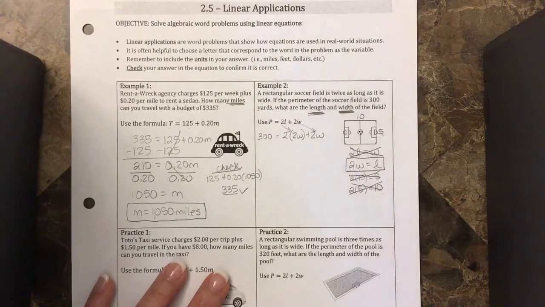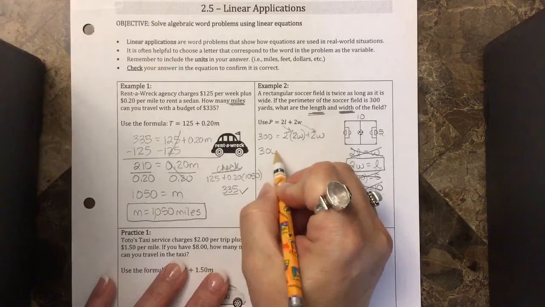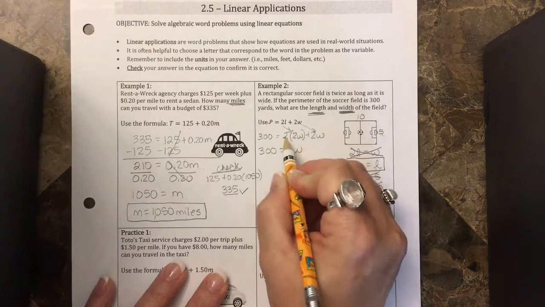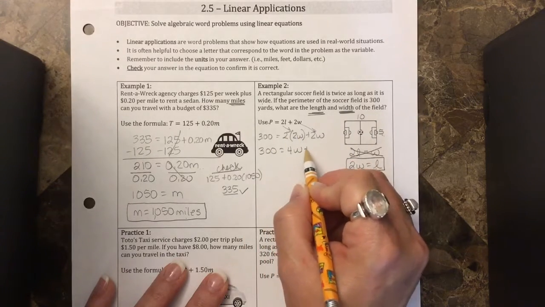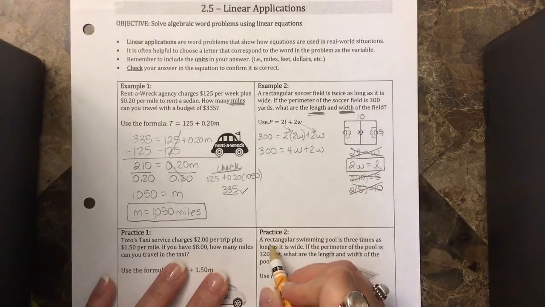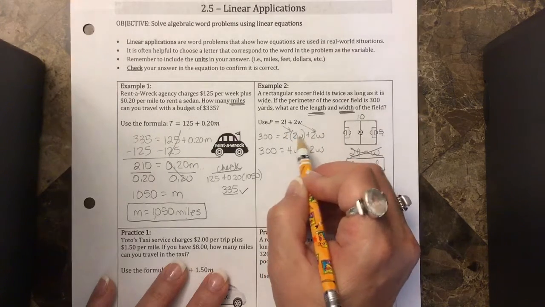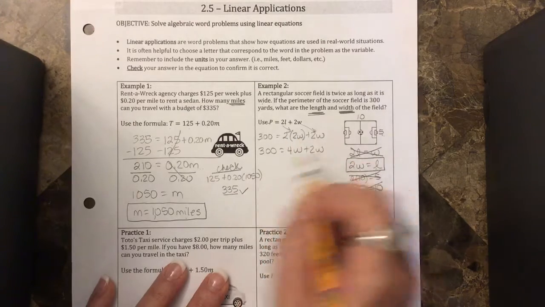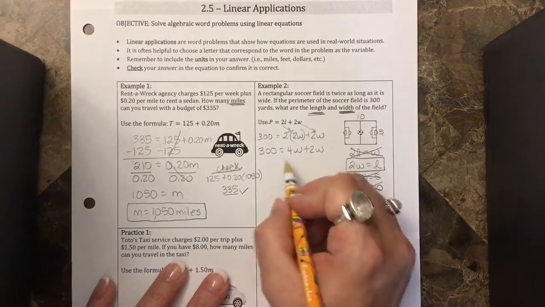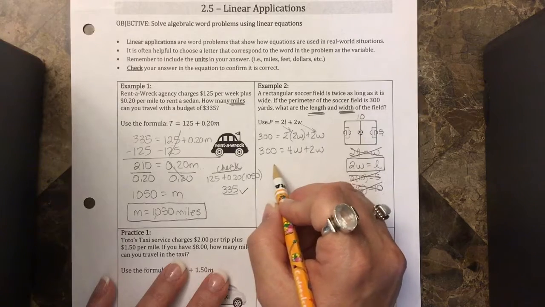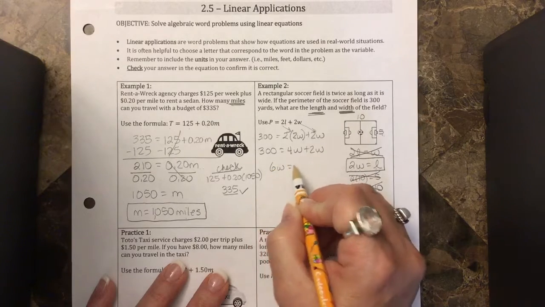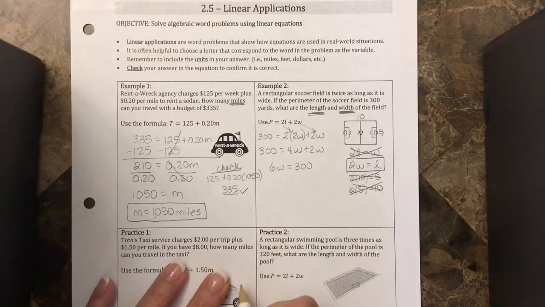It's sort of like when we evaluated equations. So I have 300 is equal to 4W because I multiply 2 times 2 is 4, plus 2 W's. I don't need to distribute the 2 because everything is just 2 times 2 times W. It's not 2 times 2 plus W. It's just 2 times 2 times W. 4 W's and 2 W's give me 6 W's. I'm going to put them on the left because I want to have my W on the left.